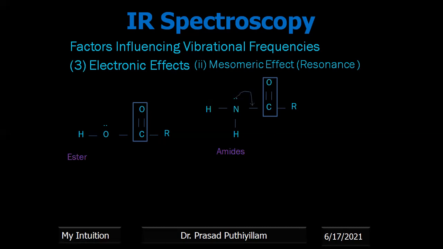So here the lone pair of electrons on nitrogen can participate in resonance. Therefore, the C double bond O character is reduced there. In the case of ester also, the same type of resonance is possible. The lone pair of electrons participates in that. Now, what is the difference between these two, amides and ester? So we know that nitrogen and oxygen differ in electronegativity. Mesomeric effect is present in both amides and ester.